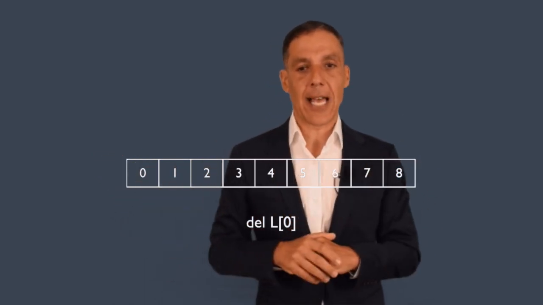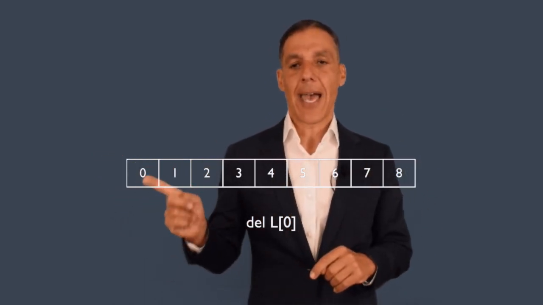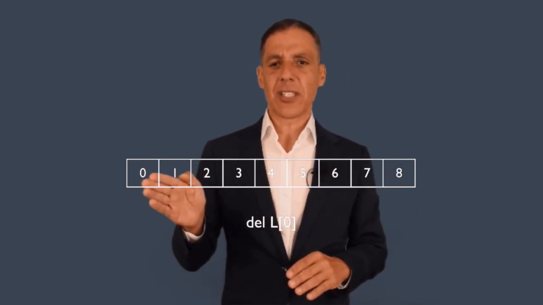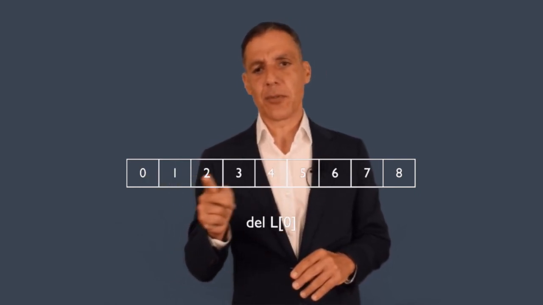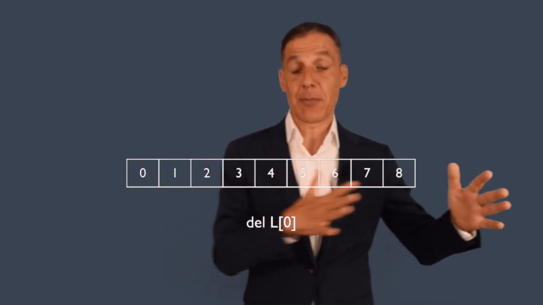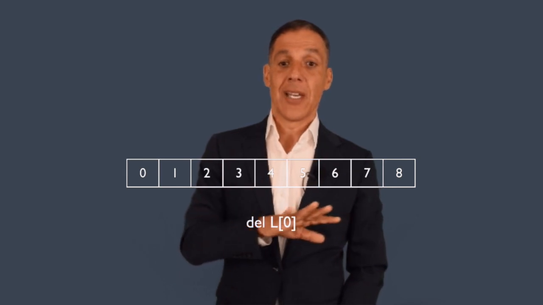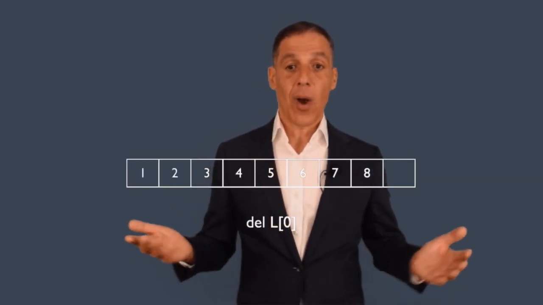Okay, so that's insert at the front of the list, append at the end of the list. What about deleting an element? So what happens if I want to delete L sub 0? That's the del operator. All right, so it should be easy to delete this, but when I delete this, this 1 has to move over to here, 2 has to move here, 3 has to move here, and so on and so forth. Everybody has to slide back because once this is gone, this is now index 0, index 1, index 2. So that's going to cost me what? Big O of n again because everybody slid over.